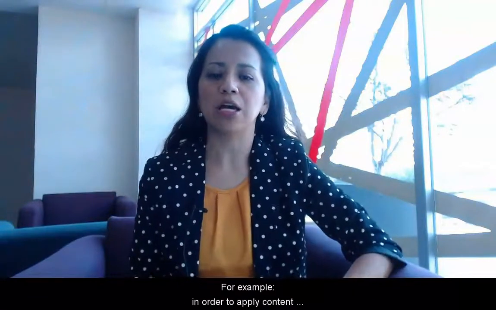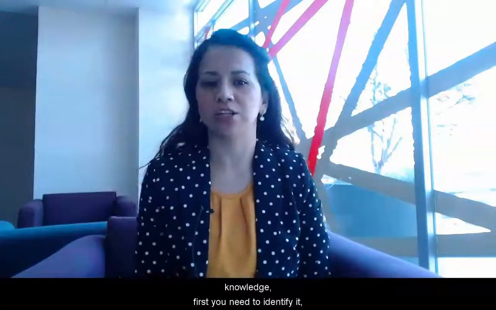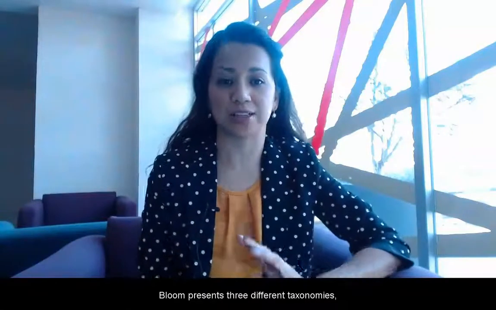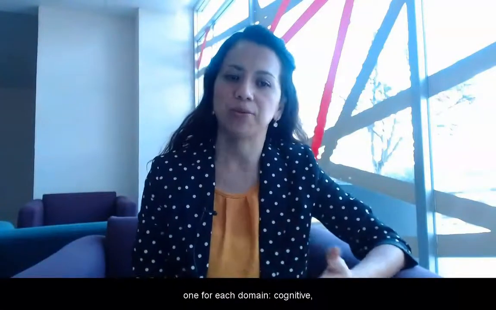For example, in order to apply content knowledge, first you need to identify it and then understand it. Then you can apply it. Bloom presents three different taxonomies and one for each domain: cognitive, affective, psychomotor.